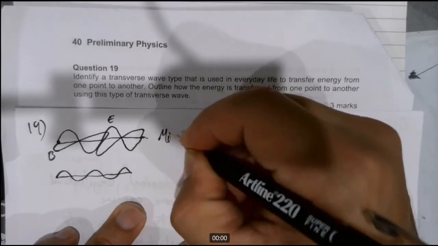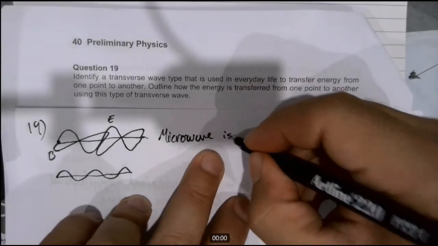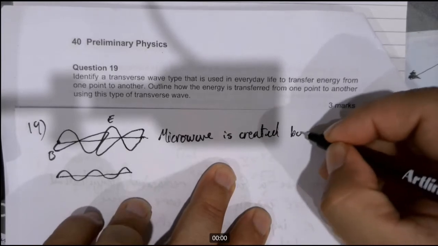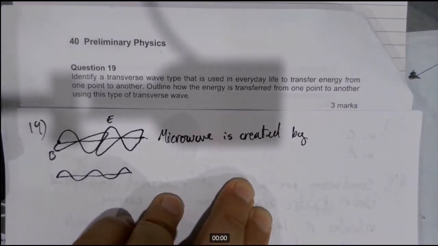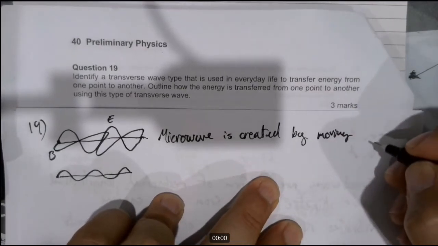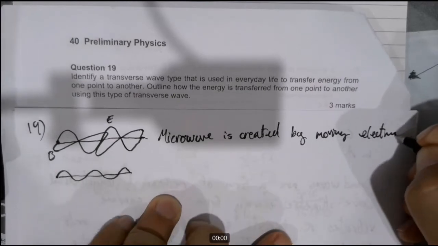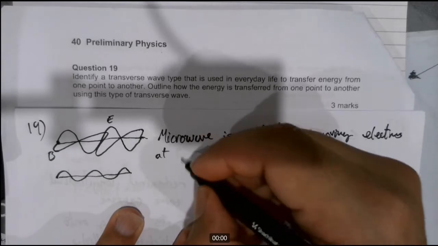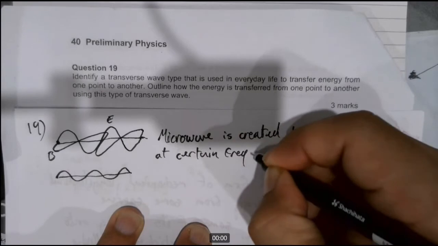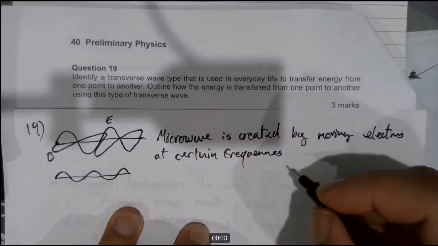So a microwave is created by moving electrons at certain frequencies. Okay, so when we do that, we create some microwaves.